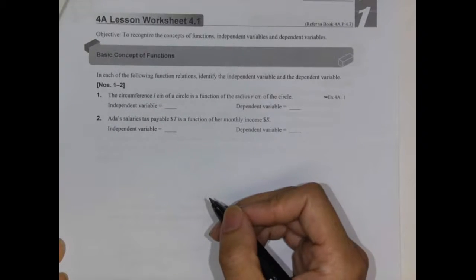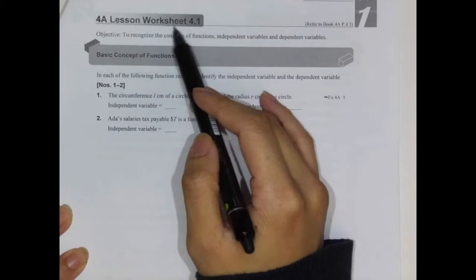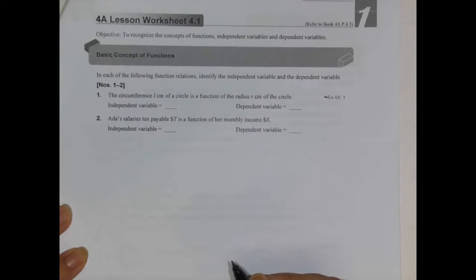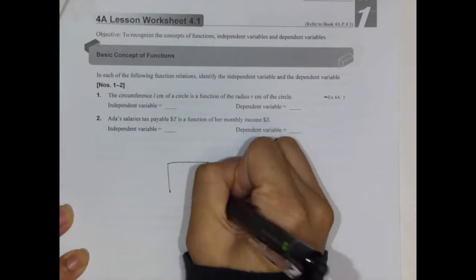Hello, we are talking about the new chapter, chapter 4. In here, we are talking about lesson worksheet 4.1. The new chapter is talking about functions. Before we go through functions, we can take an example to look at it.